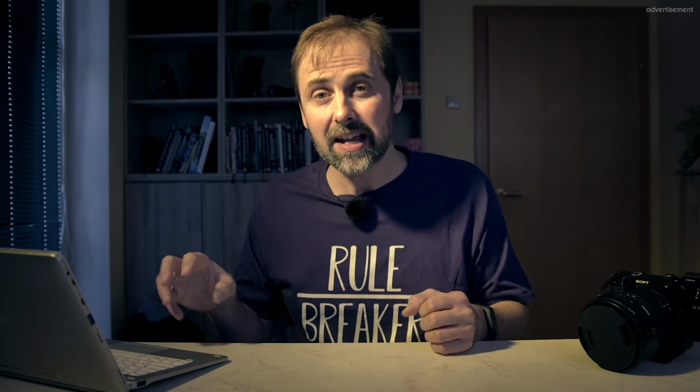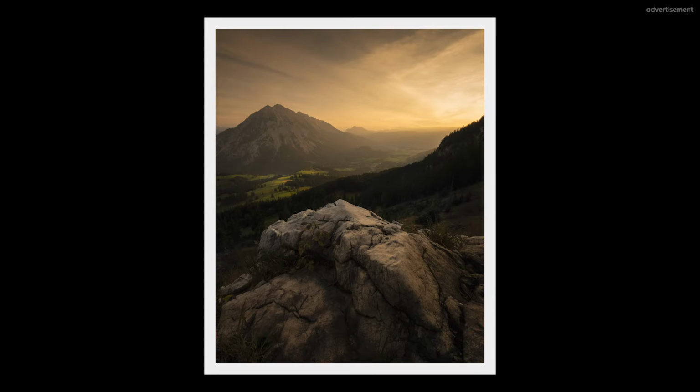But the trigger doesn't necessarily have to be the subject. There are also other possibilities. So let me show you here, for instance. Here I got attracted by this amazing rock in the foreground, but the trigger is not the subject, the trigger is the foreground. Anyway, the trigger really helped me to build up this amazing composition.